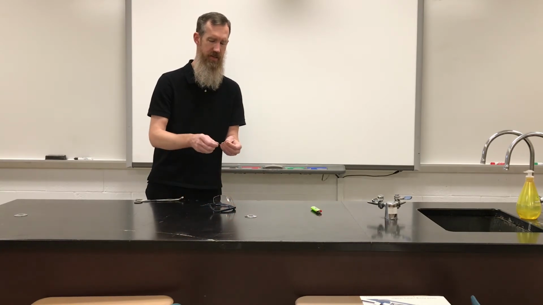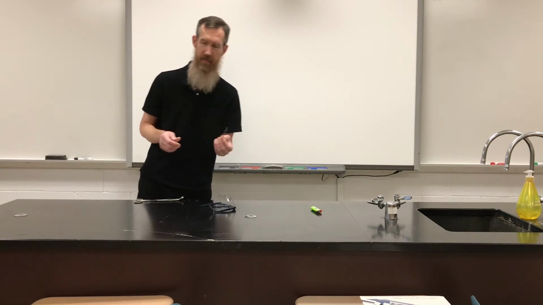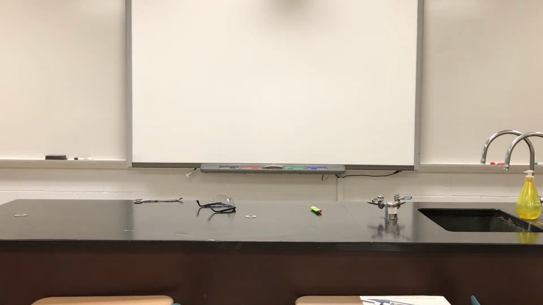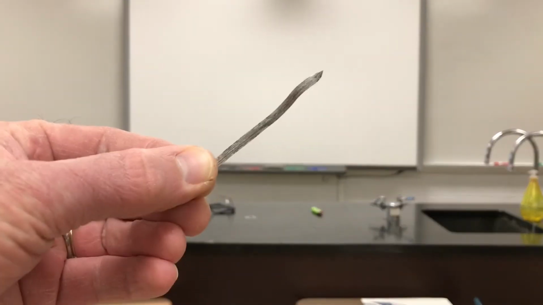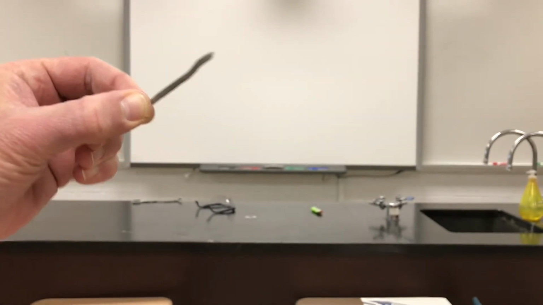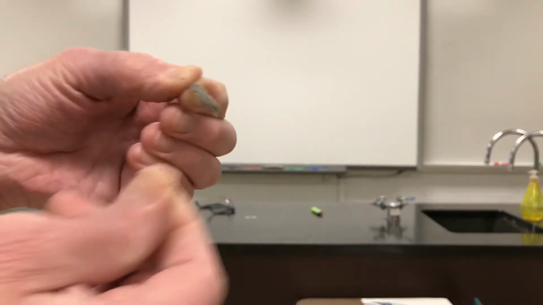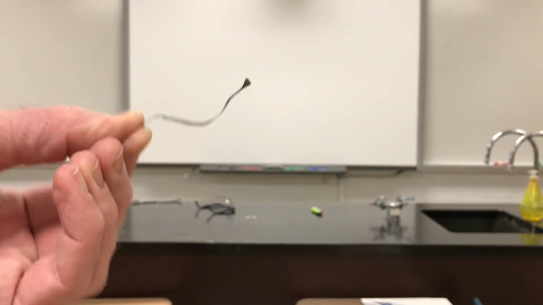What I have here is a piece of magnesium metal, magnesium ribbon. I'm going to walk to the camera and show you the magnesium ribbon. It is a silvery gray piece of metal. It is very bendable, pliable. It can be shined up. It can be polished if I wanted to.